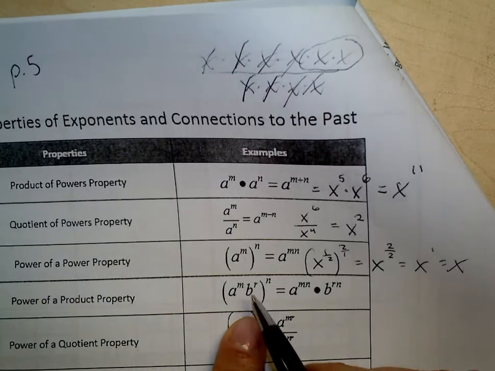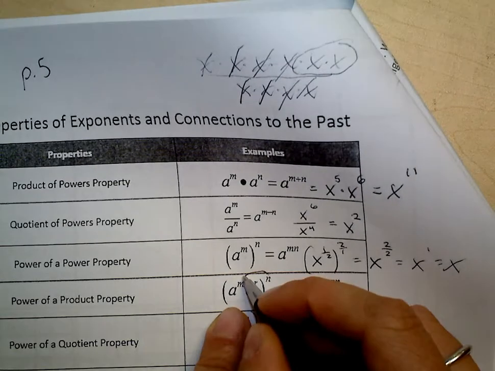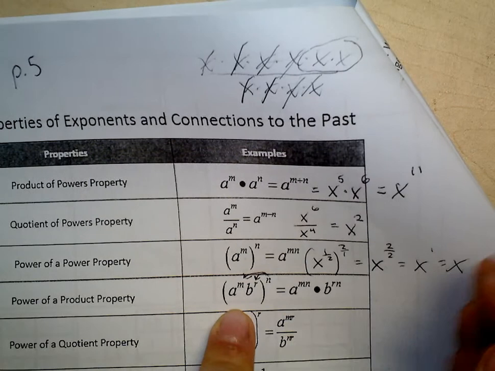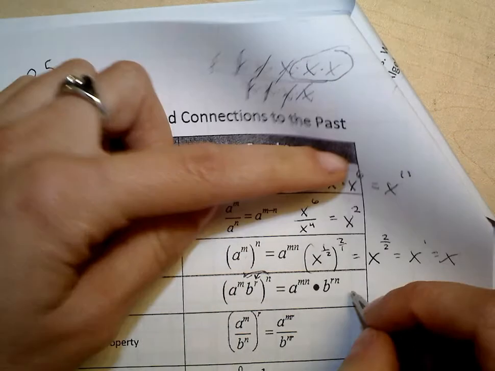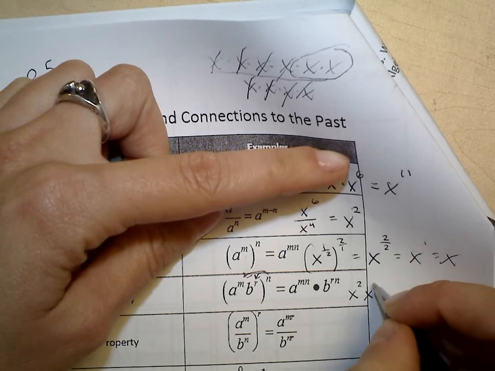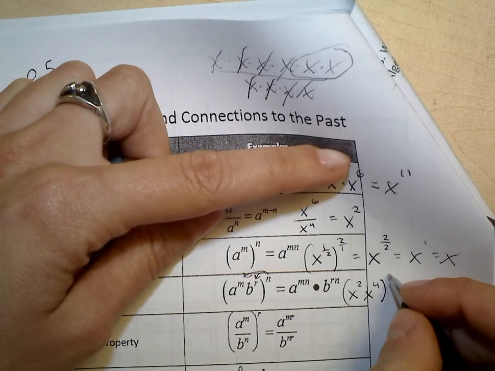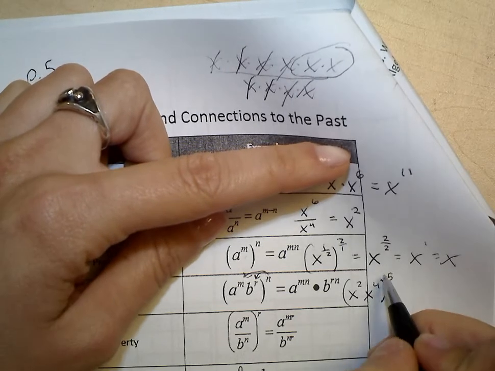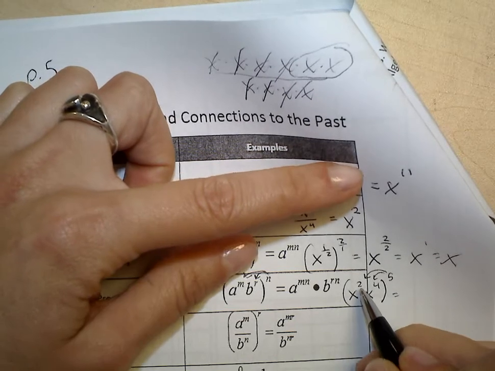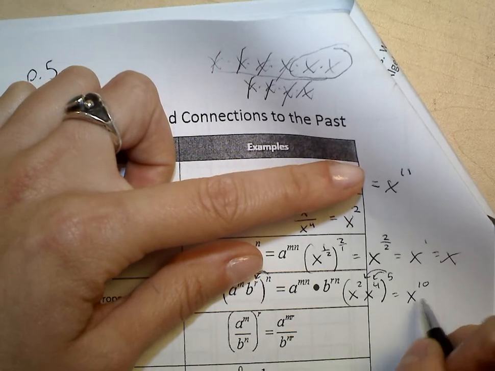All right. So if I have multiple things inside of my parentheses, that means I need to distribute the exponent to everything inside my parentheses. So if I had x squared times x to the 4th, and then the exponent on the outside was to the 5th, because it's an exponent, I distribute it to both terms, and x to the 2 times 5 gives me x to the 10. 4 times 5 gives me x to the 20.